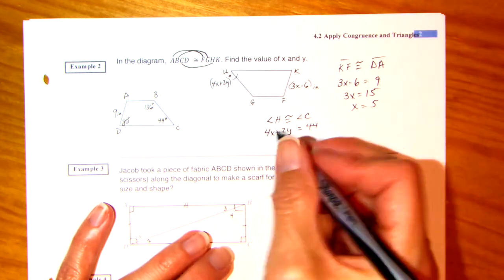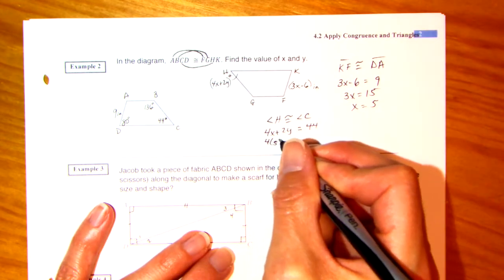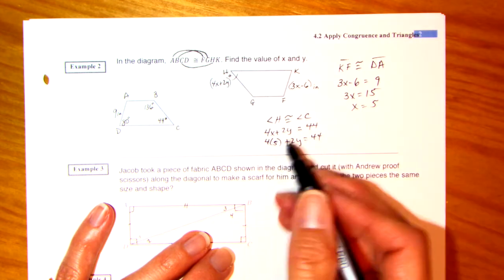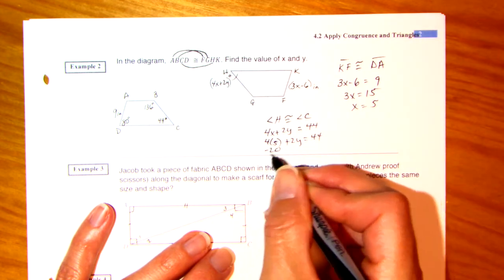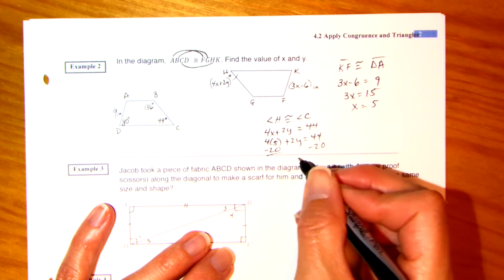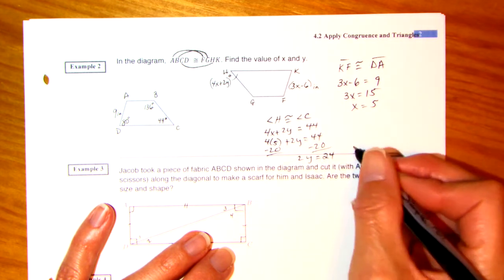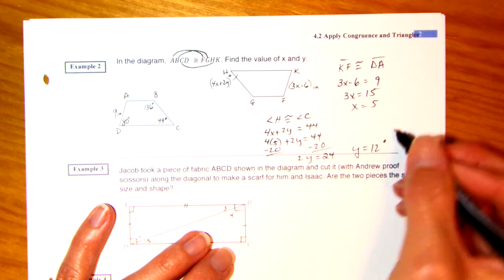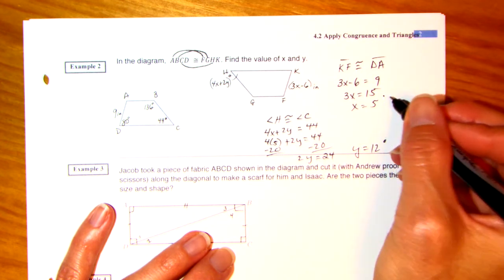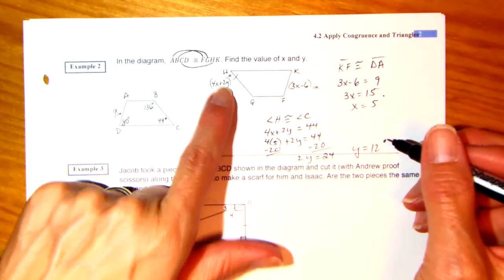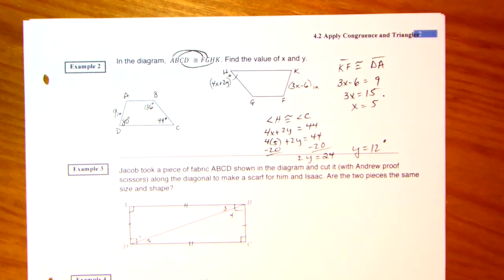I know x is 5, so I have 4 times 5 plus 2y is equal to 44. This is 20, so I'm going to subtract 20 on both sides. And I have 2y is equal to 24, so y is equal to 12. We don't know if it's a degree. Yeah, I guess it would be, it's for an angle. All right, so far so good.